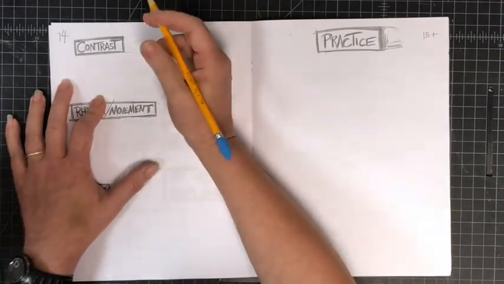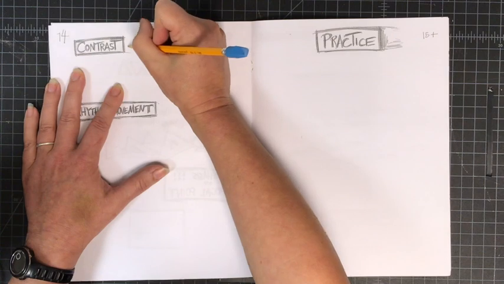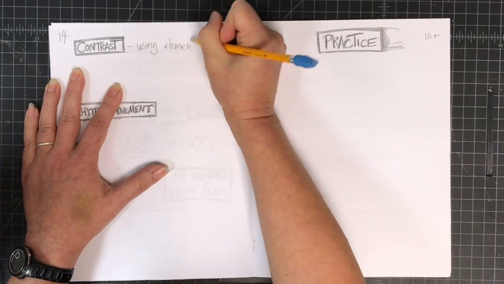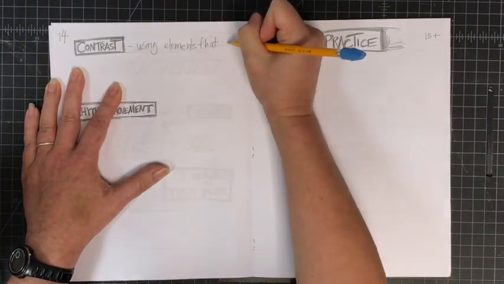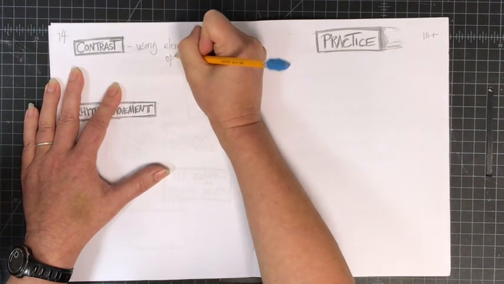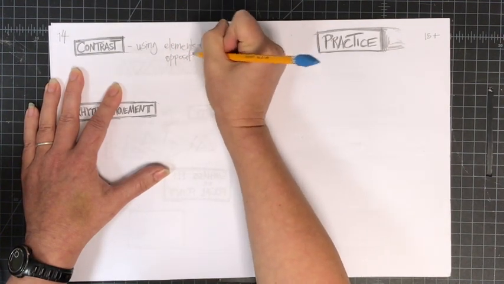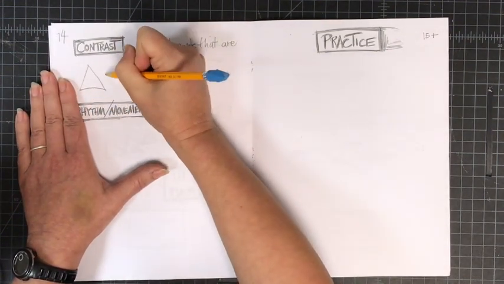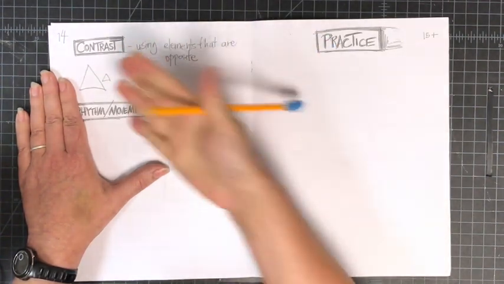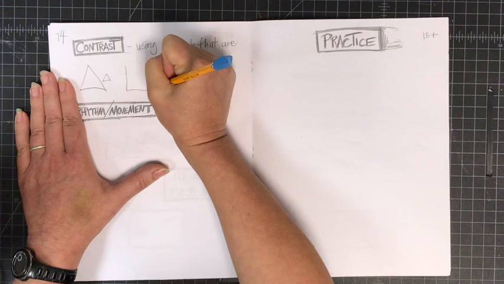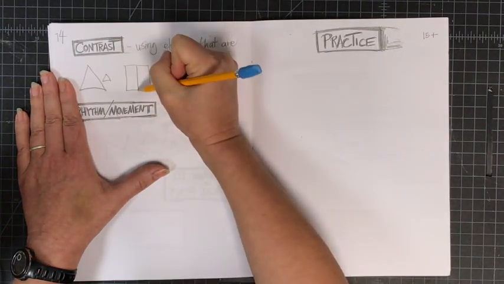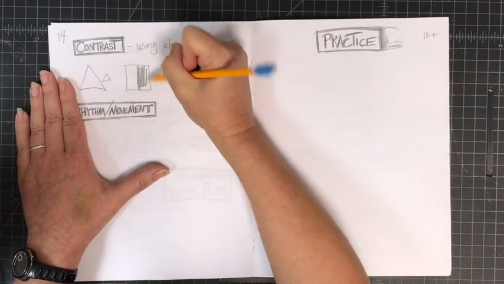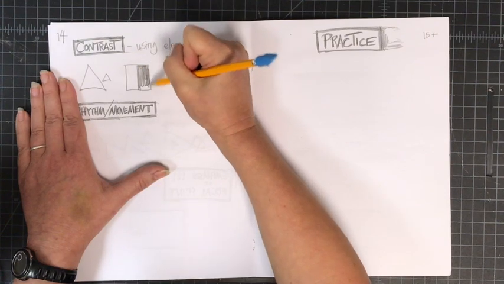Then we've got contrast, which is basically using elements that are opposite. So let's say with shape, that could be as simple as a large shape next to a little shape. They're different, so they make each other stand out. You could have these two shapes next to each other. One you could leave white, the other one you could fill in dark. So you have the difference between light and dark.